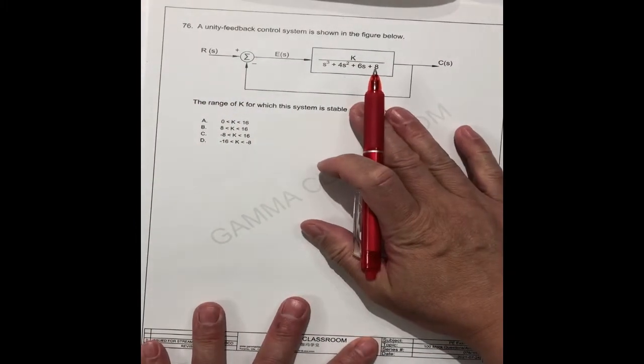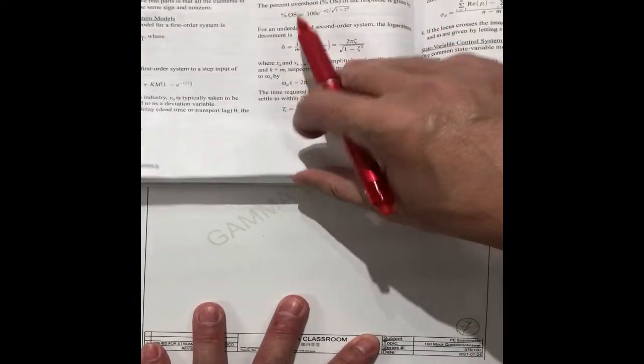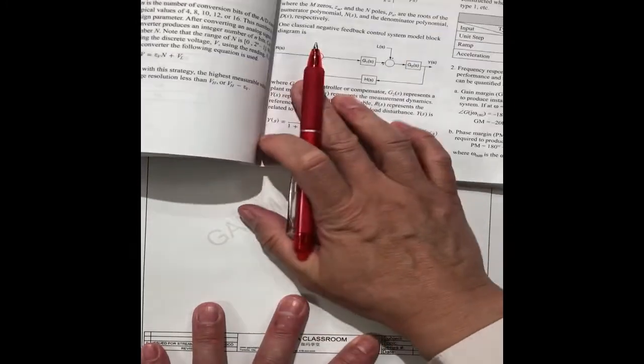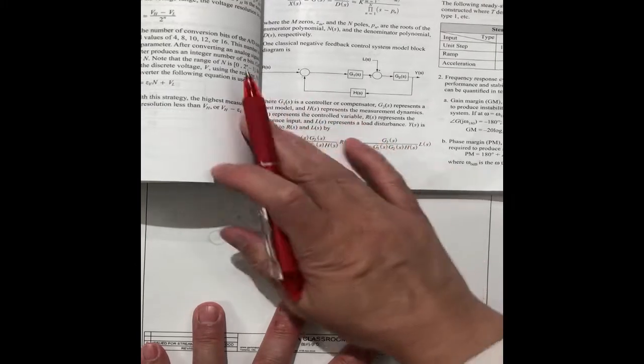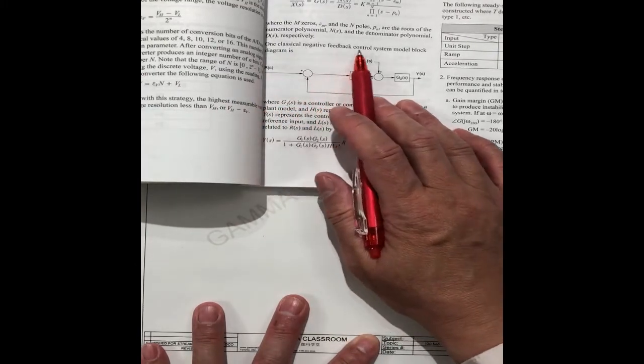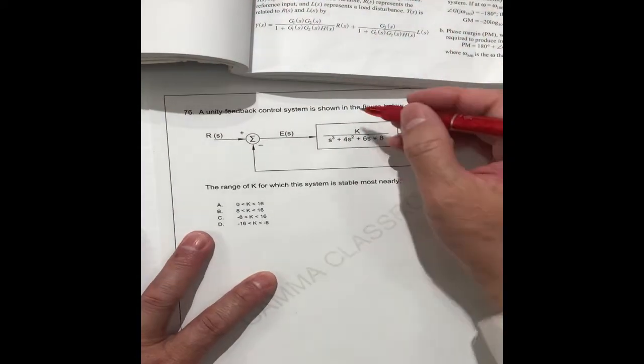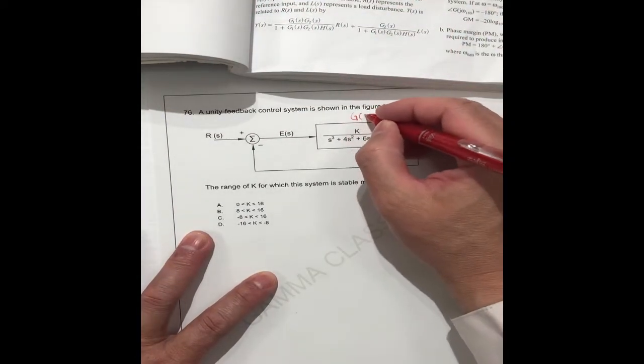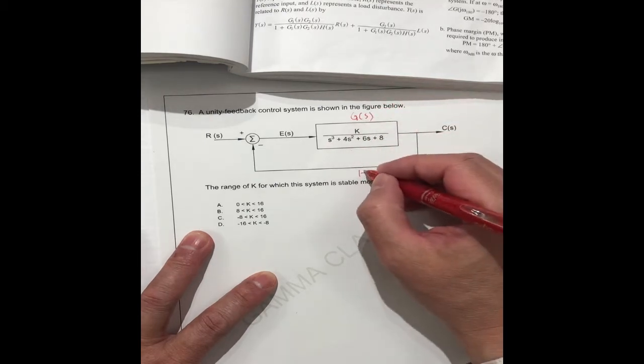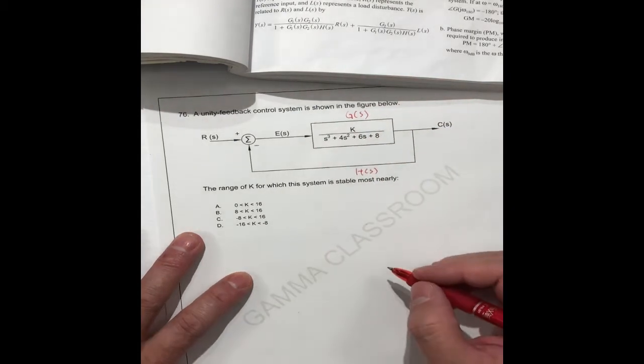For this, we have the definition in the classical negative feedback control system model, so we just follow this model. We can call this G(s) and here H(s).